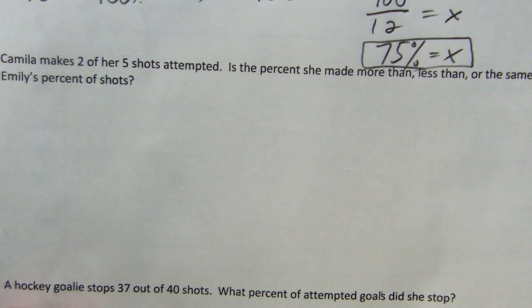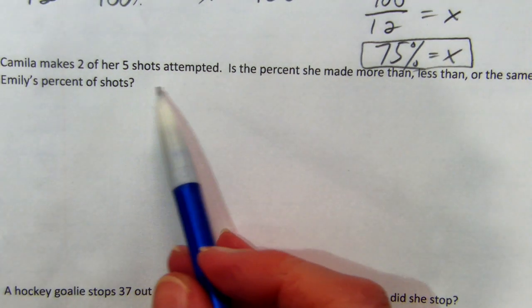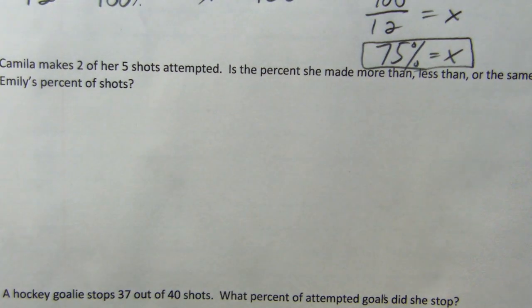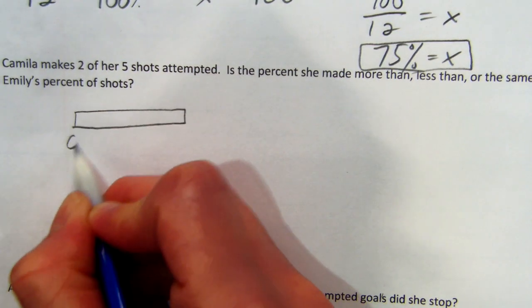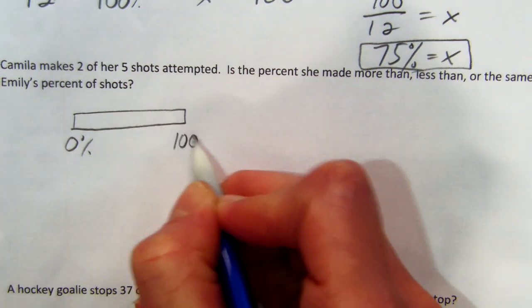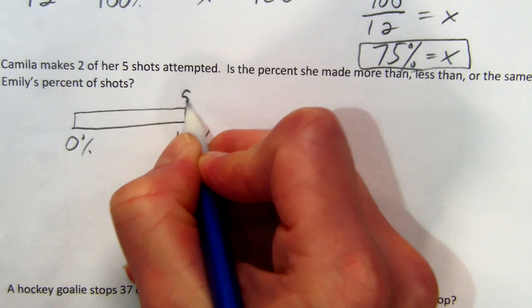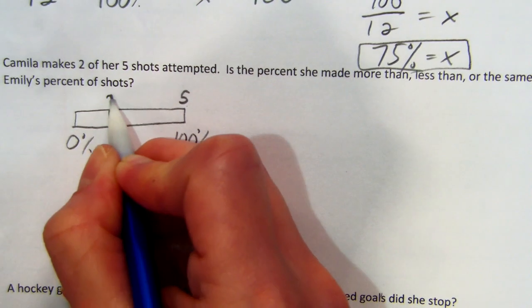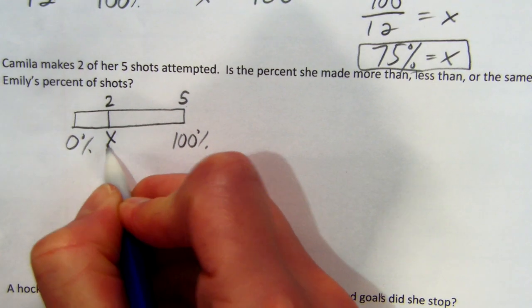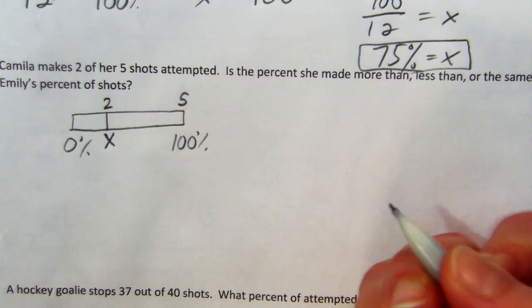Okay, let's go to the next one. Camilla makes 2 of her 5 shots attempted. Is the percent she made more than, less than, or the same as Emily's percent of shots? So if we're using the bar, here's 0%, 100%. So 5 is the number of shots that she took. 2 is the number of shots she made. So we're trying to figure out what this percent is that goes here.